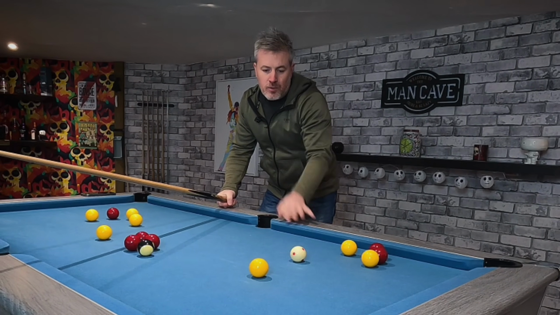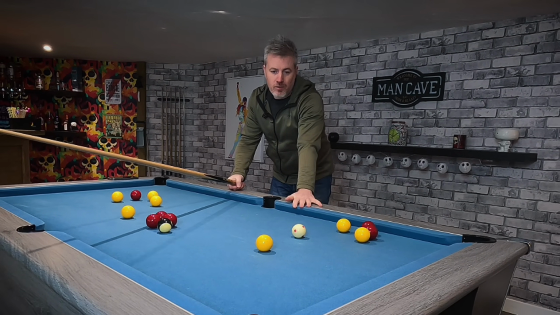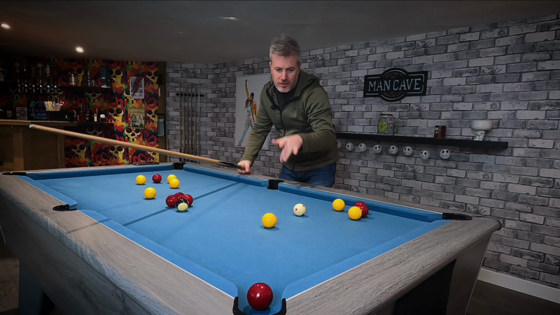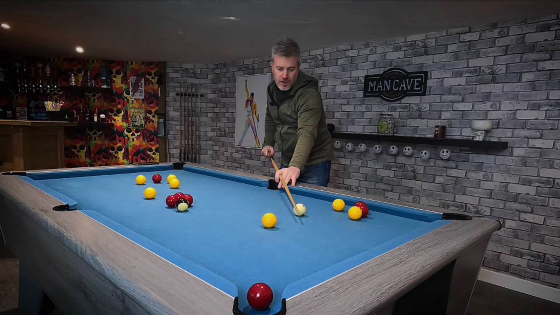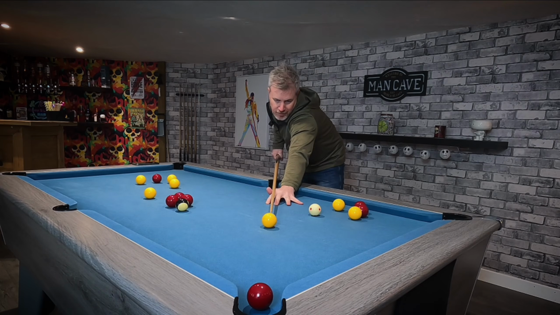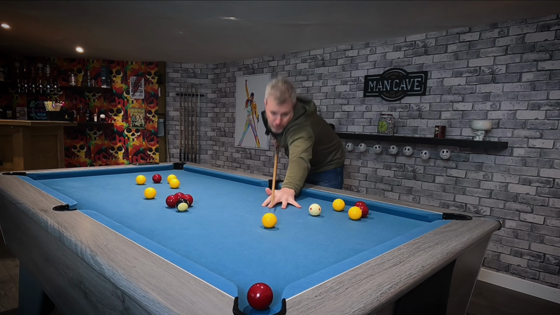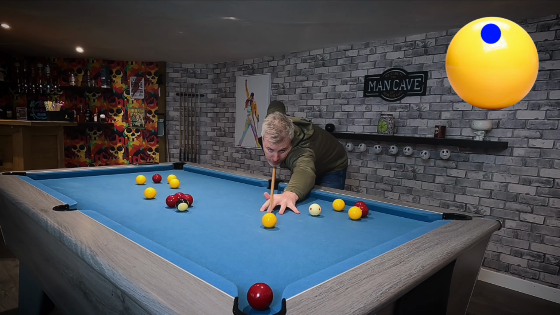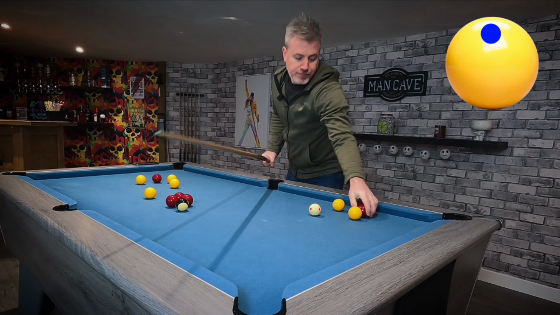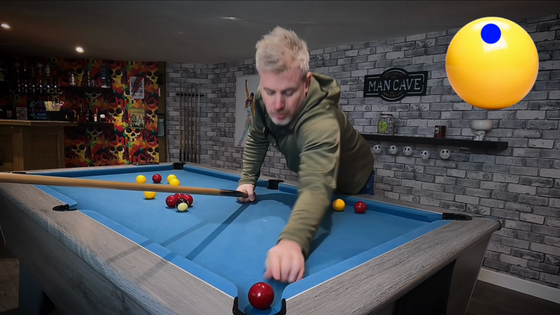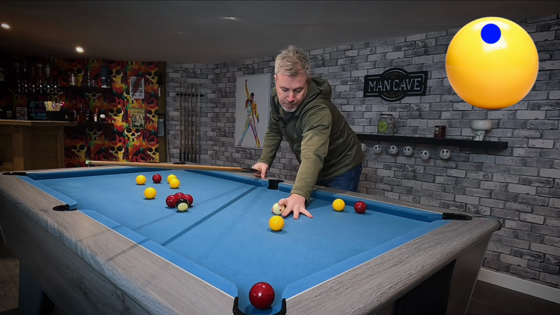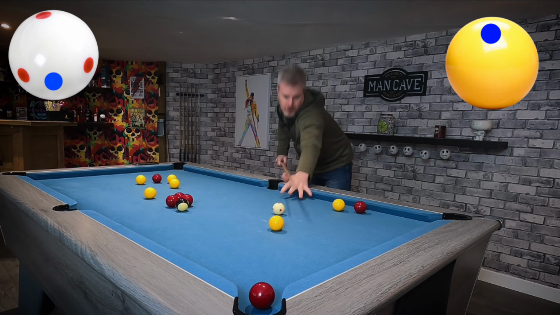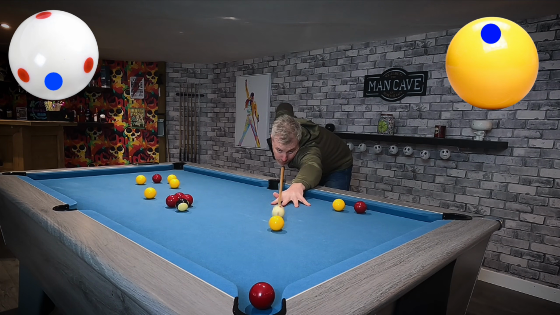Now, the next shot where we want to get spin on the object ball is when we've got a skill shot like this. So we want to pot the red ball and the yellow ball in one shot. So let's forget the cue ball at the moment. So what you want is the yellow ball to pot the red ball, and you want topspin on the yellow ball so it falls down like that. So to do that, we want to get backspin on the cue ball, which imparts topspin on the yellow ball.